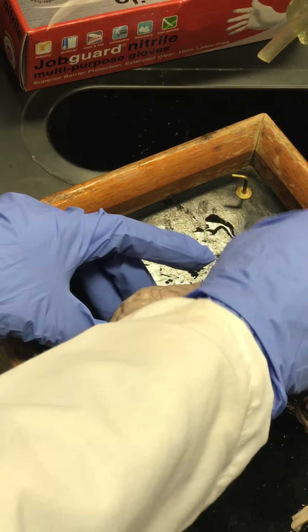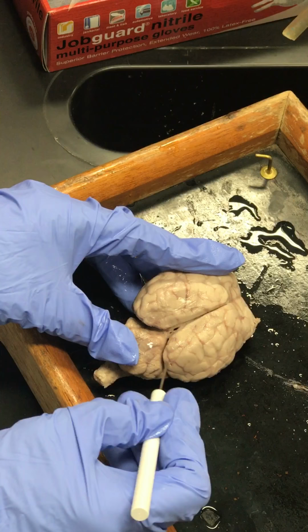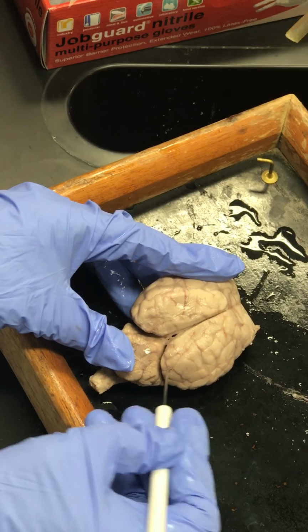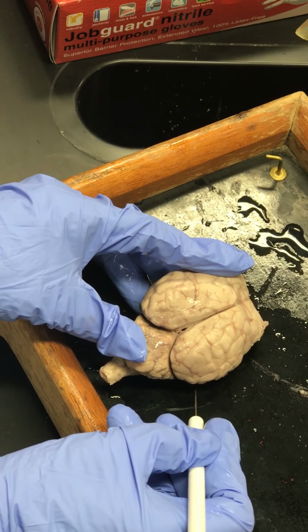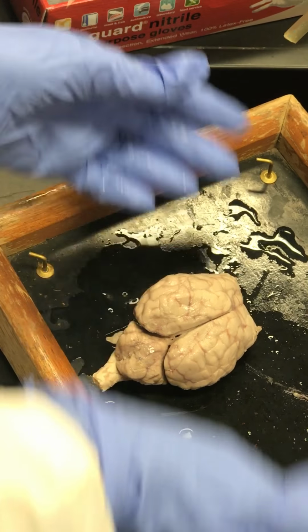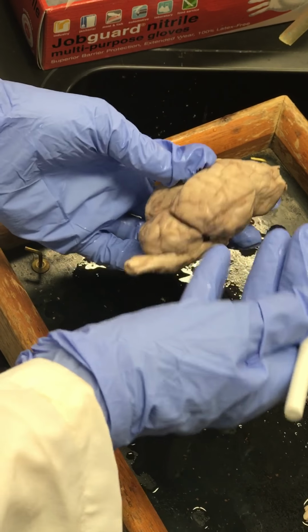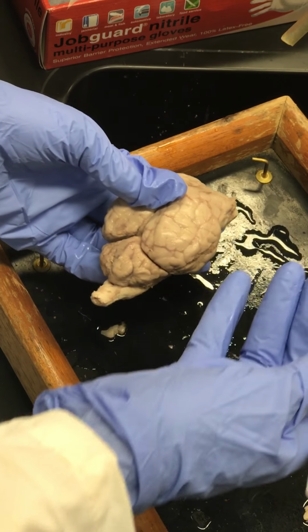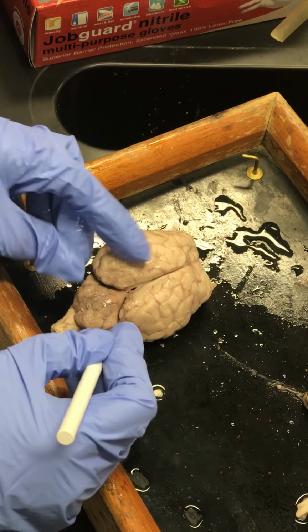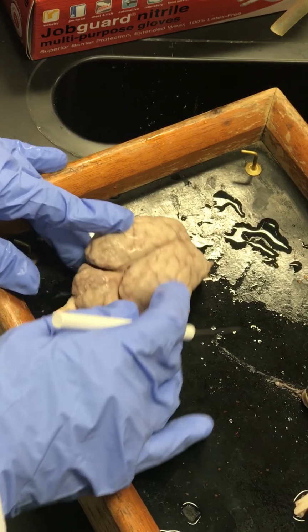Primary cortex is here for vision. And around the primary areas, we have association areas, which retrieve the previous experience with that function, whatever it is. And they communicate with the primary area, etc., etc.